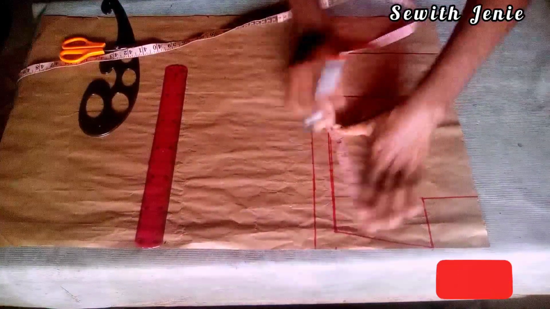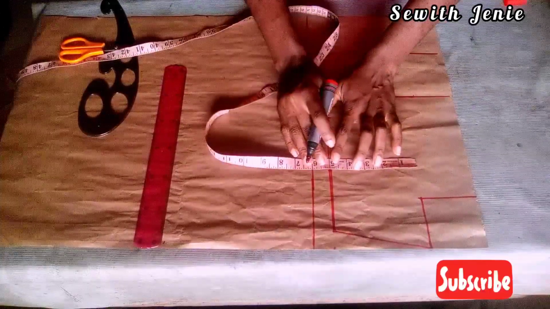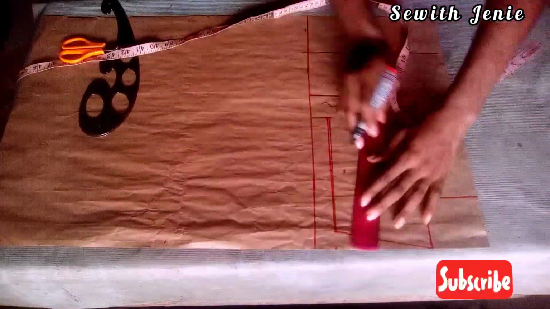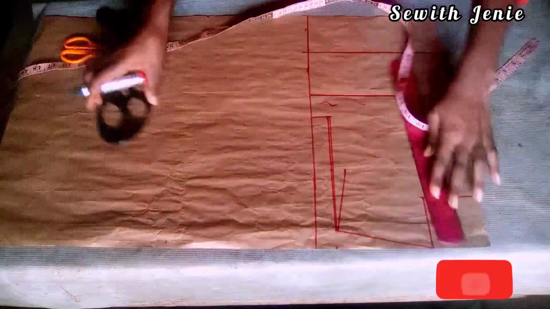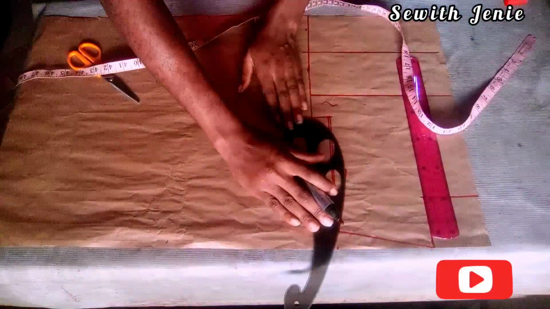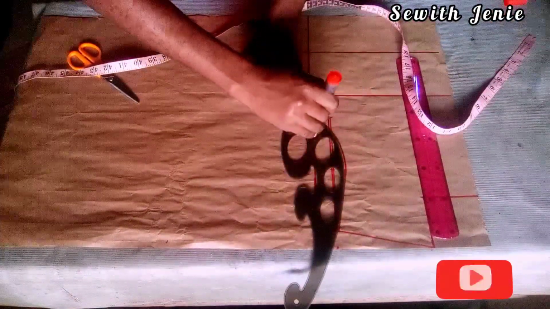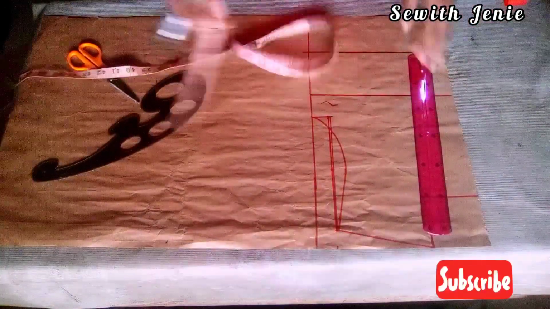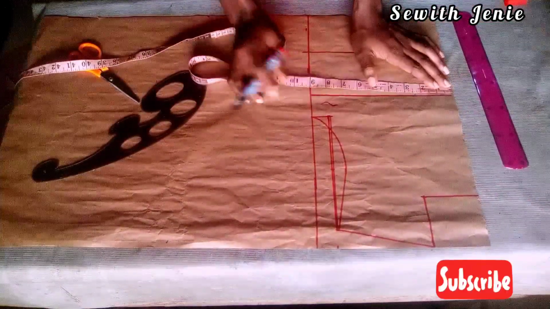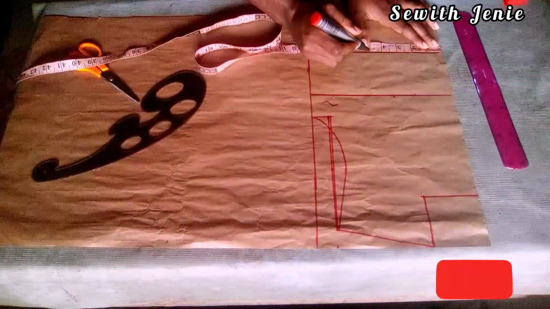Then the middle of your armhole, I came in by 1.7, 0.75 and I connected it to my bust line, my armhole.